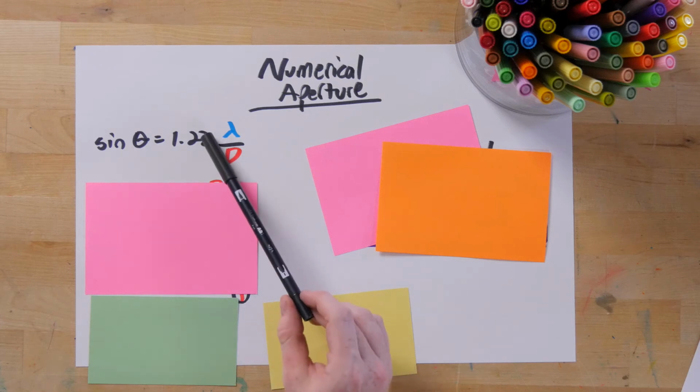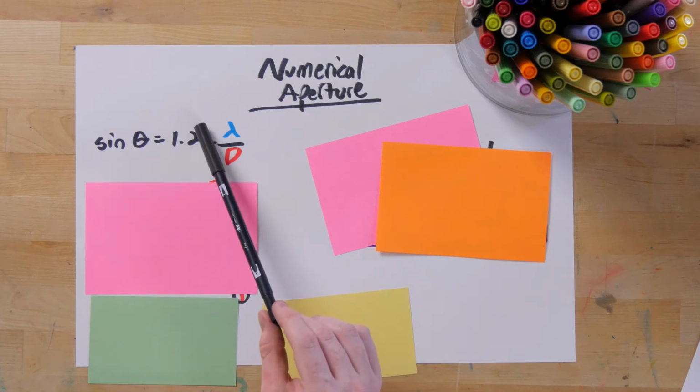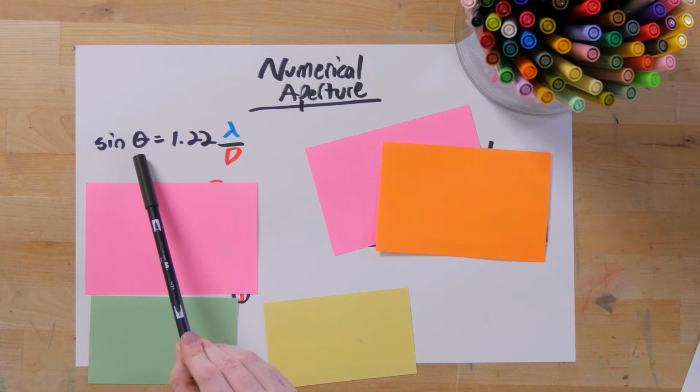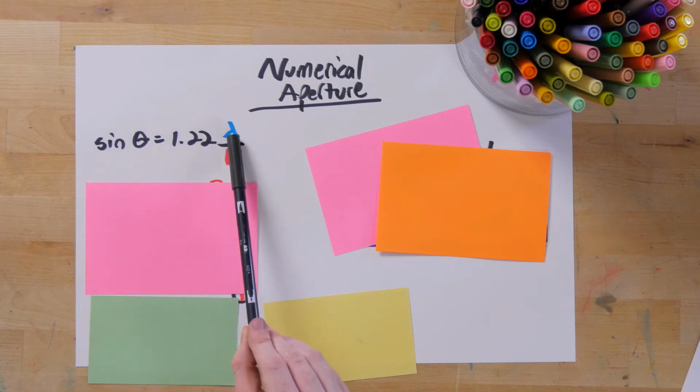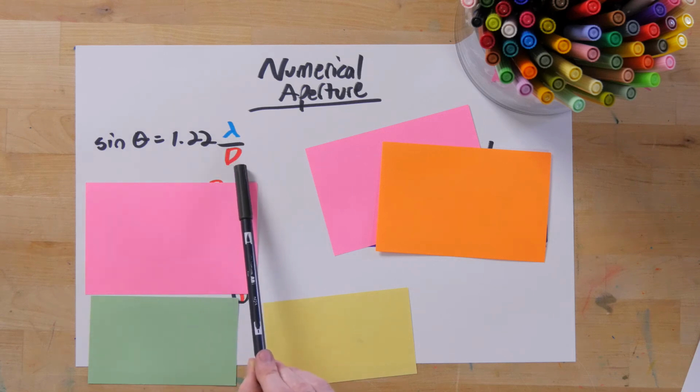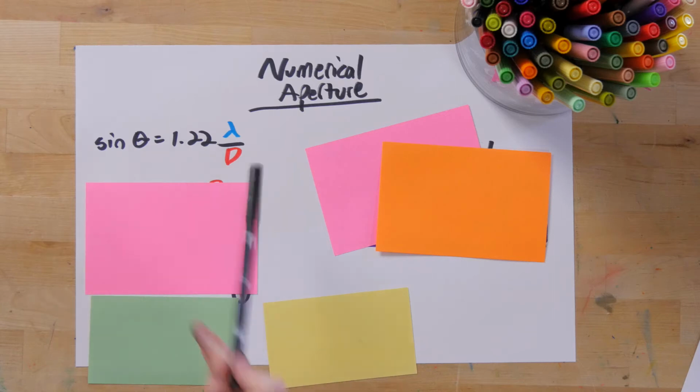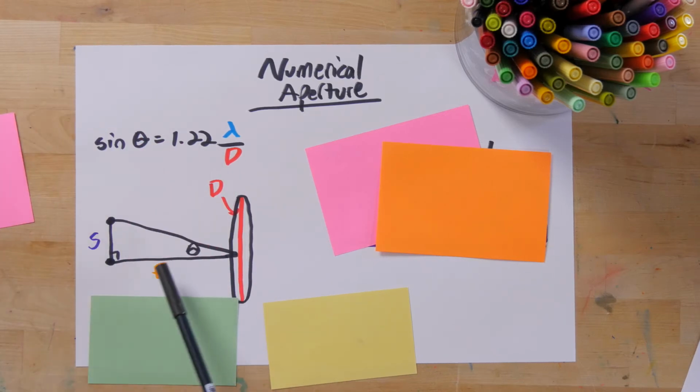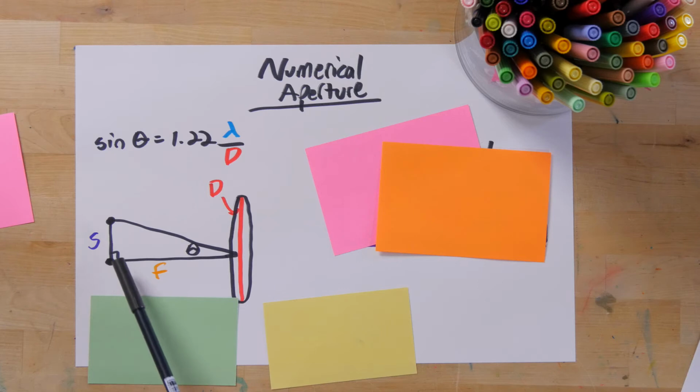Recall the Rayleigh criterion for resolving two objects that are very close together. It depends on the angle between them, the wavelength of light, and the diameter d of the aperture or lens. Now this angle is really just a relationship between the distance between the objects and the distance to the objects. So let's call them s for between the objects and f for the distance from lens to objects.